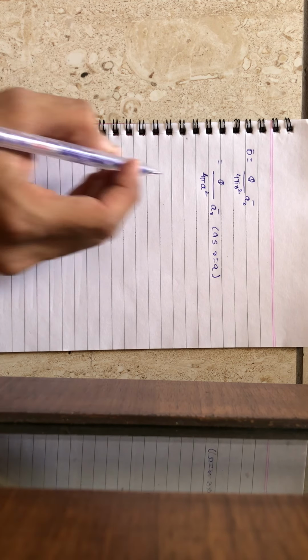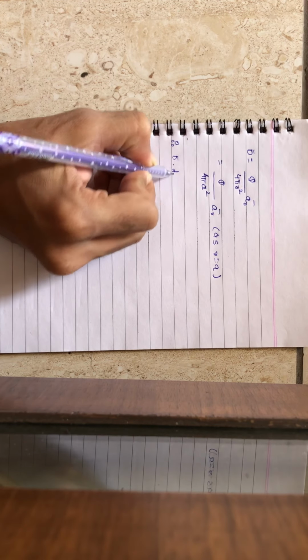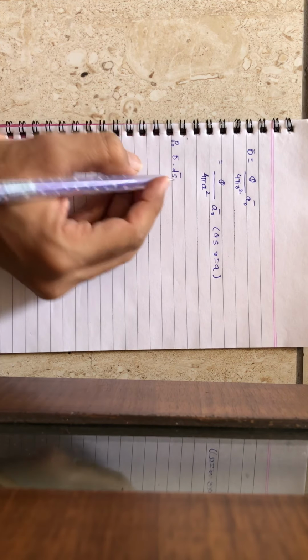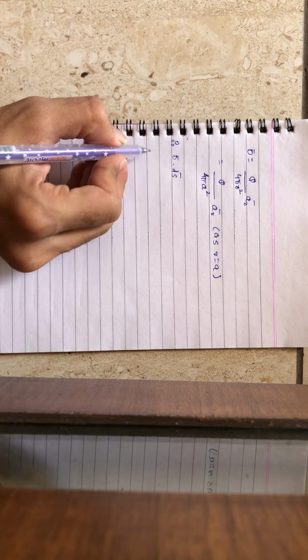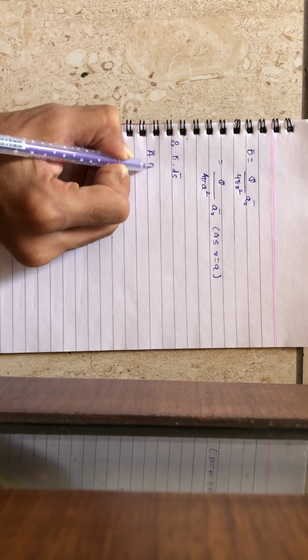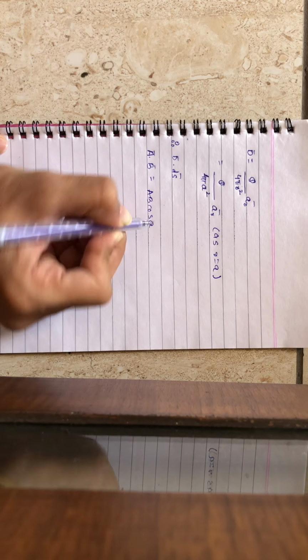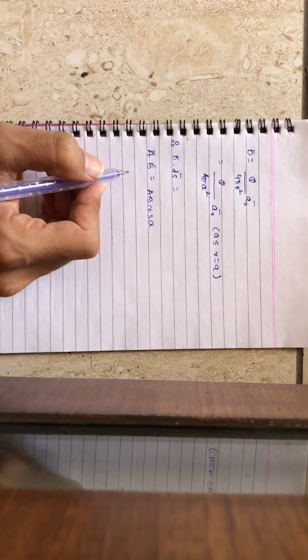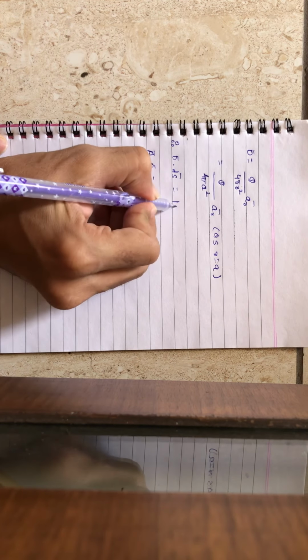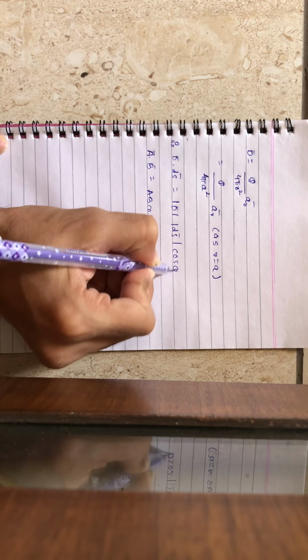Now what does Gauss law say? Gauss law says D bar dot ds bar. If you talk about the dot product, then what is the dot product of a bar and b bar? You write that it is ab cos theta. So what can I write over here? I can write it is mod of D bar, mod of ds bar, cos theta.